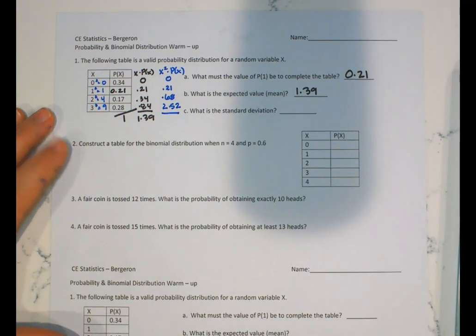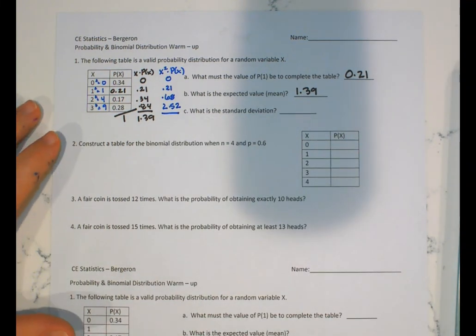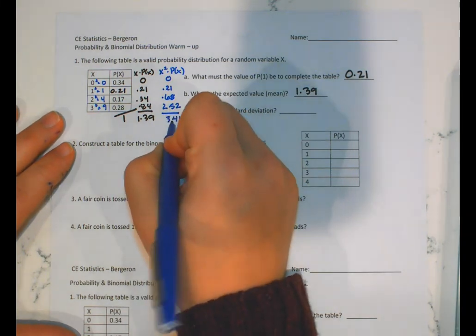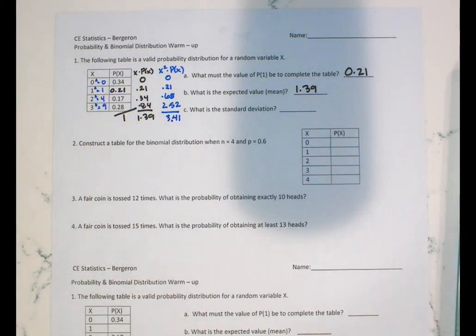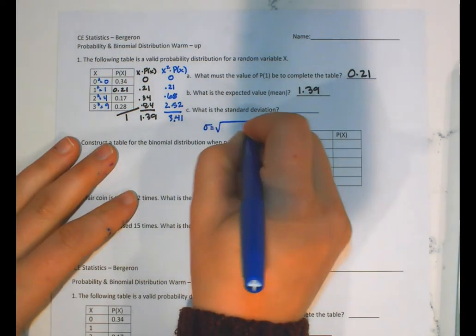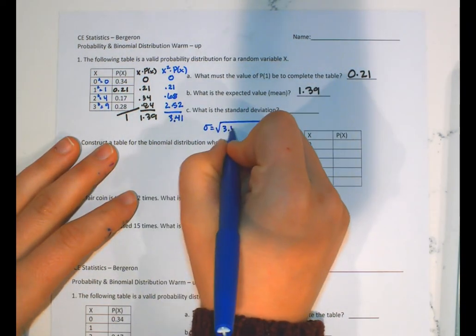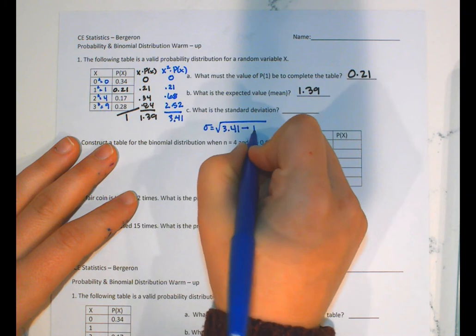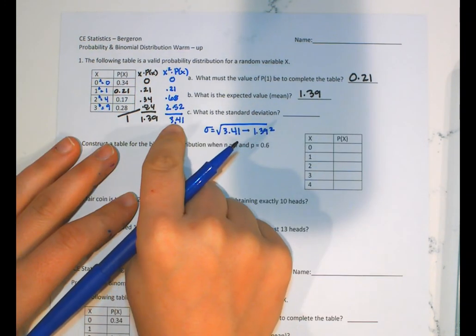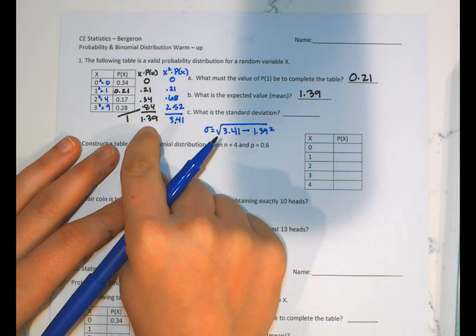It's the same process, same start to the process here. So I get 3.41, but that is not my standard deviation. To find my standard deviation, I'm going to take the square root of that value minus the mean squared. So I take the square root of this value that I just found minus my mean squared.